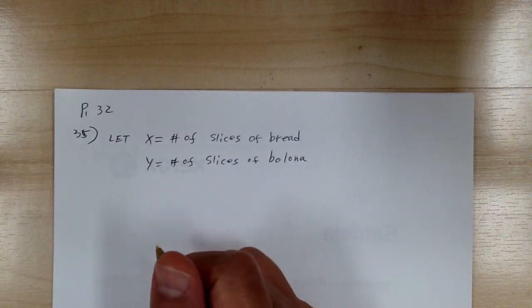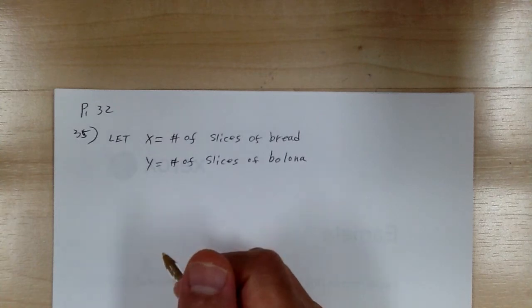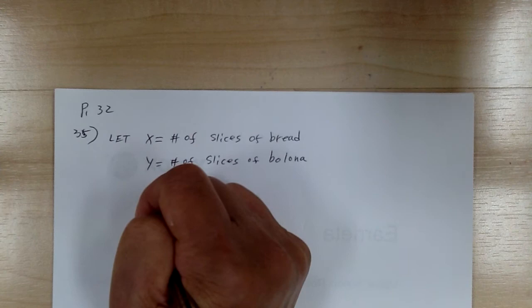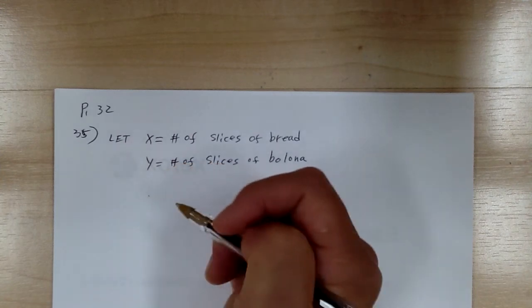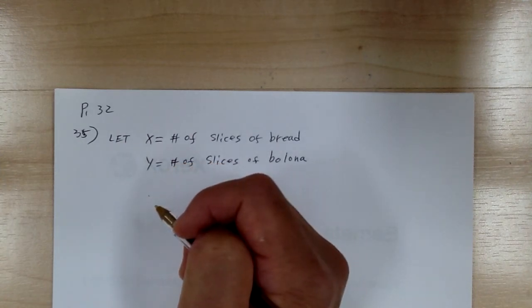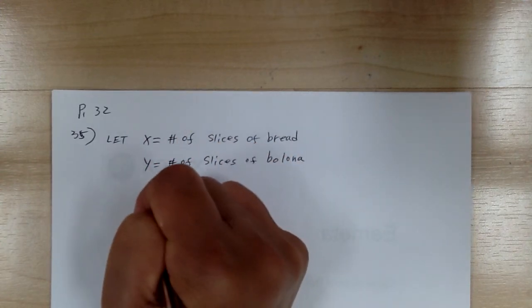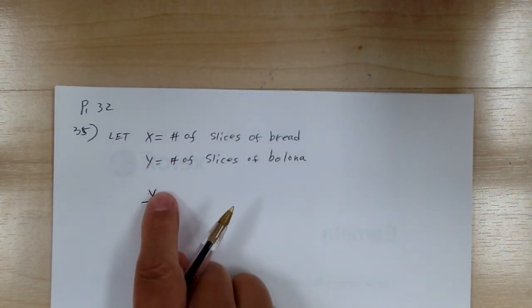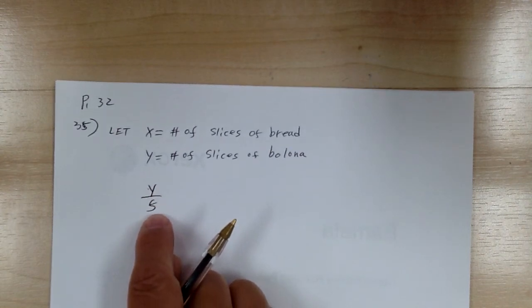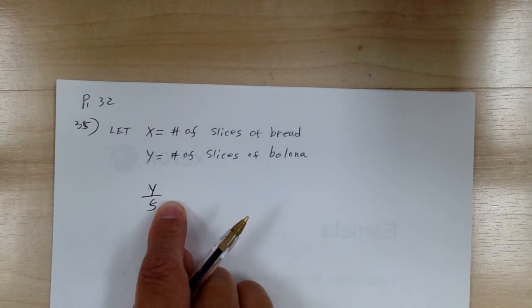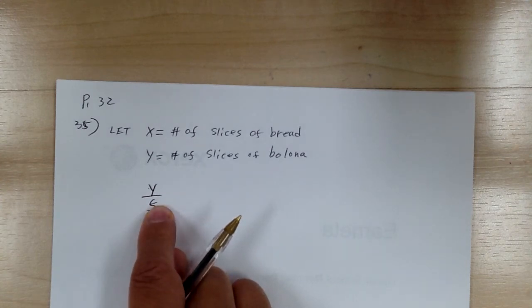So for each sandwich, first you use 5 slices of bologna, and they come out exactly. So first you have to use y divided by 5. Okay, so the number of slices of bologna divided by 5 slices per sandwich. So this will be the number of sandwiches. Okay, so this would be the number of sandwiches that is made.